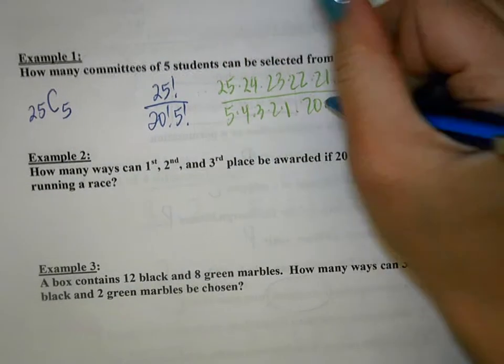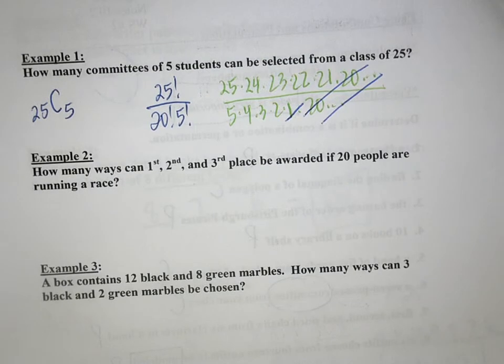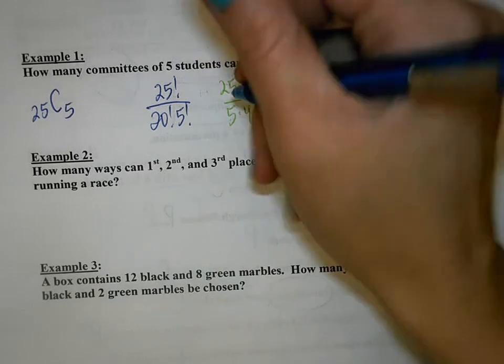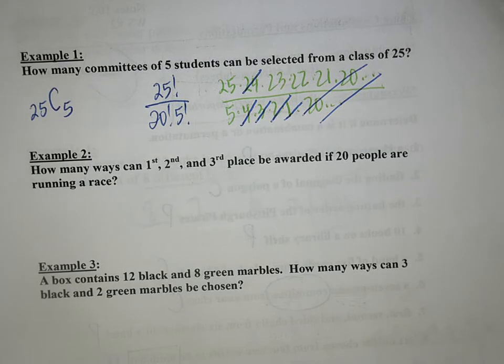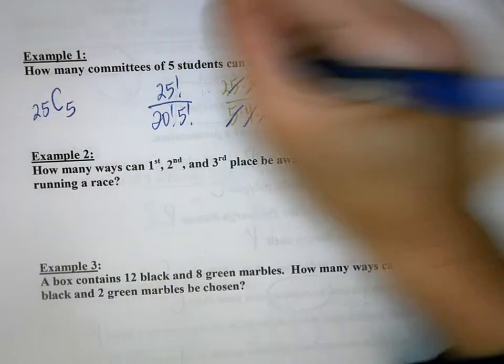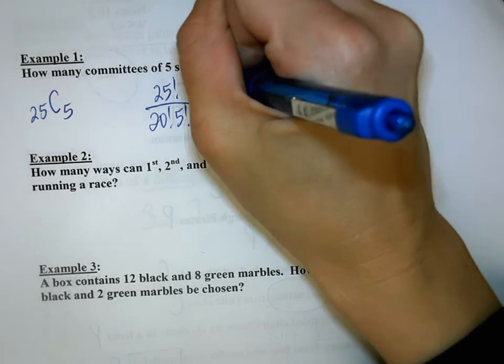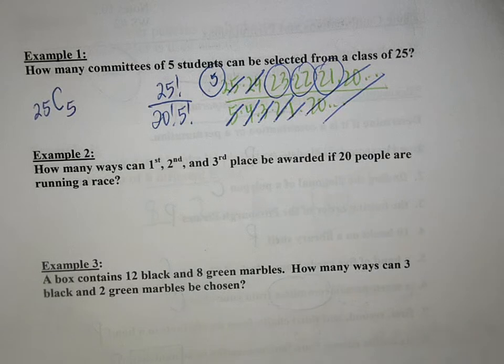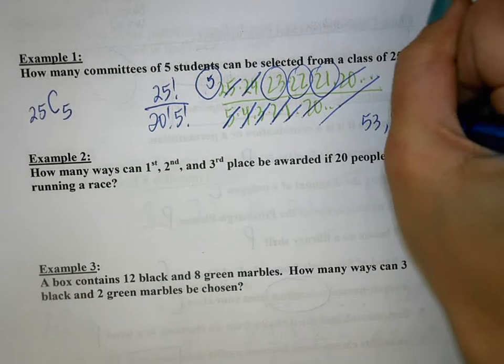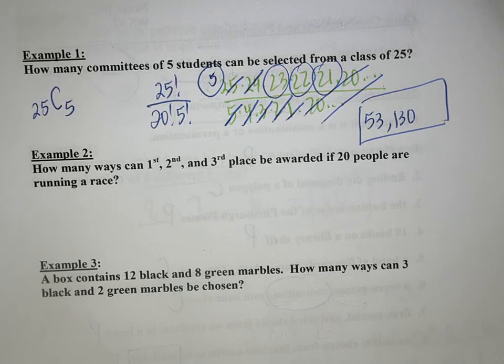So we cancel out our 20s, our dot, dot, dots. 1 doesn't matter. And then what happens? Good. 4 times 3 times 2 is 24. Again, if you didn't see that, you could cancel out the 2 with 22, and then the 3 with 21, and then the 4 with 24. It'll all work out the same. Okay? 5 goes into 25 how many times? 5. So we have a 5, a 23, 22, 21. Multiply all that together, and you get... Good. 53,130 different combinations of students that could be chosen. That's pretty crazy, huh?